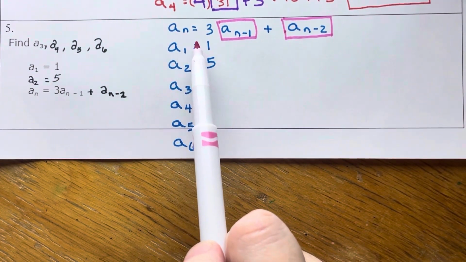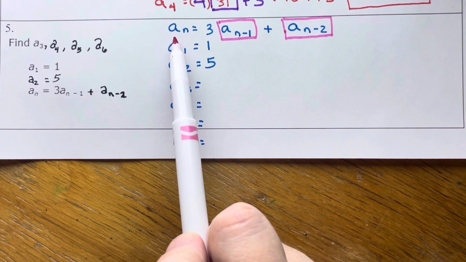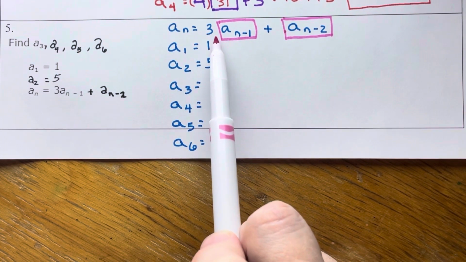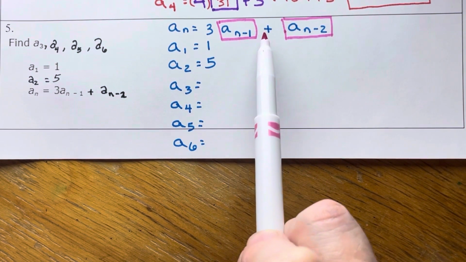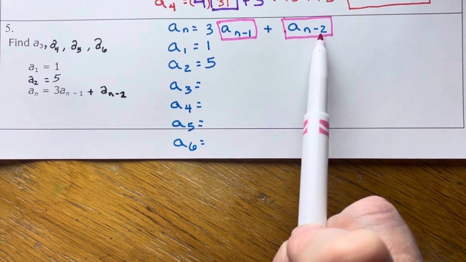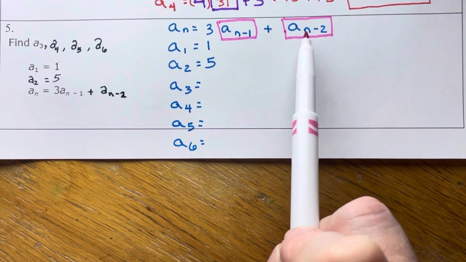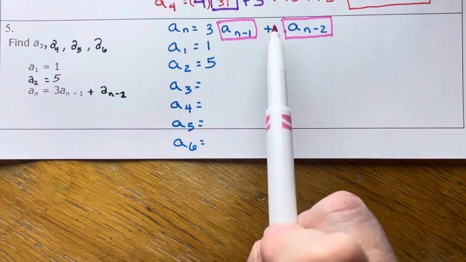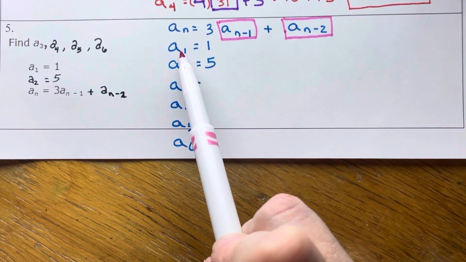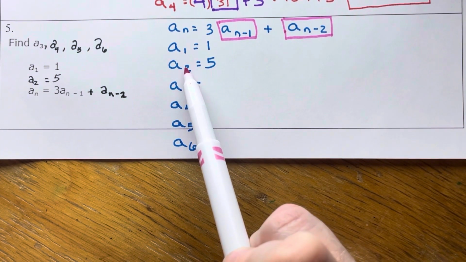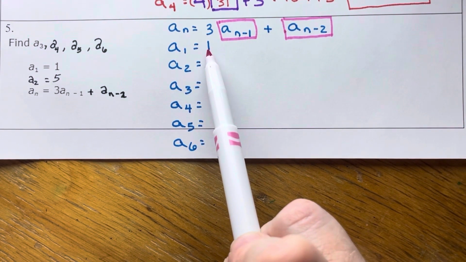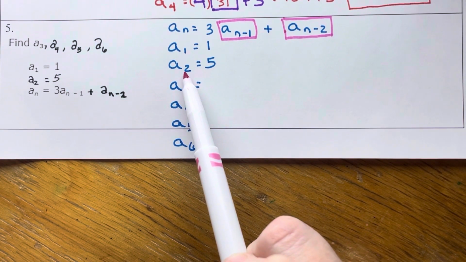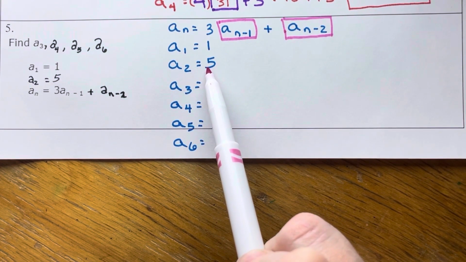All right, let's see how we're going to get this started. So our framework of the sequence is 3 times the value of 1 step back in the sequence, plus the value of 2 steps back in the sequence. So this is pretty different from what we've been doing. And it is because I need these 2 different term values that we are given the first 2 term values of this sequence. So the first term, a sub 1, has a value of 1. Great. And the second term, a sub 2, has a value of 5.